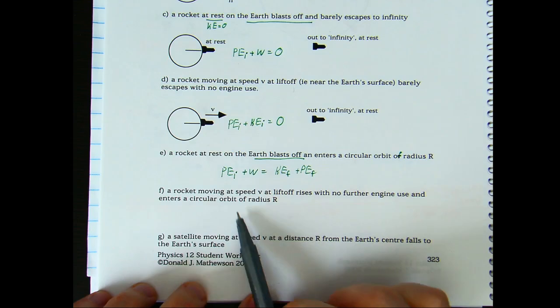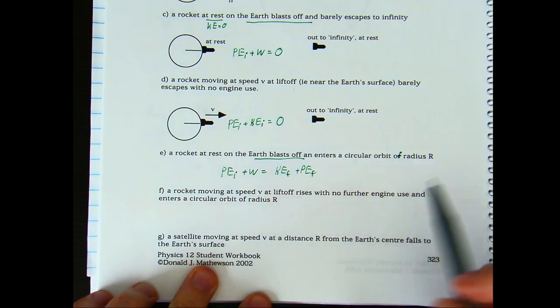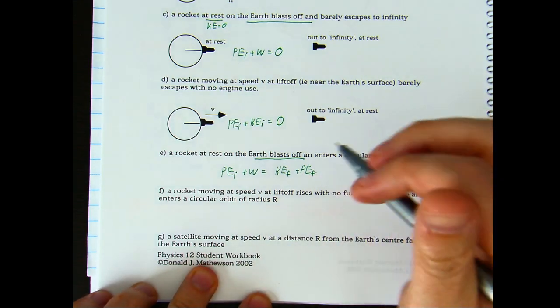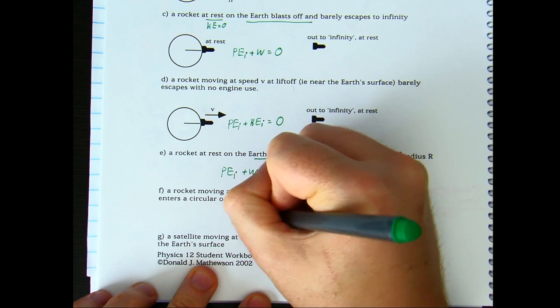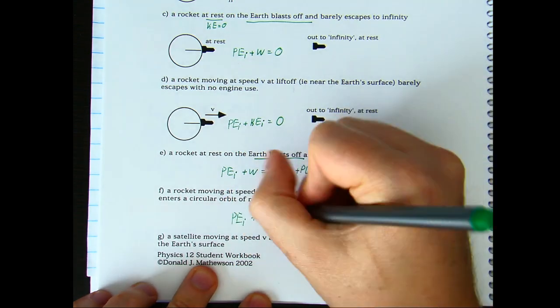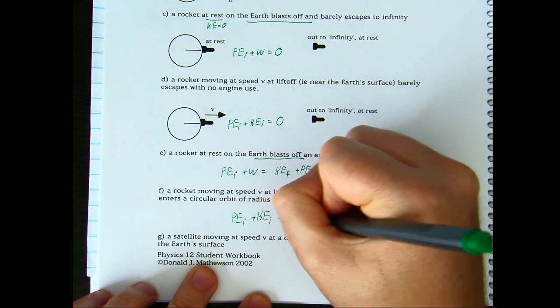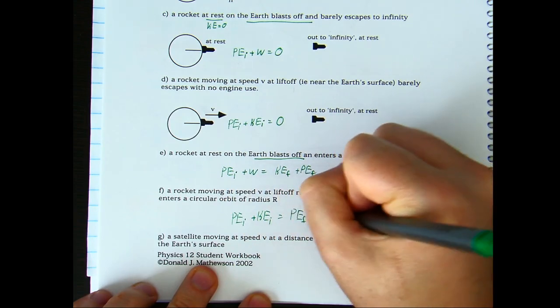We've got a rocket moving at speed v at liftoff, rising with no further engine use. So we've got potential energy to start. We're going to have kinetic energy to start, and it's entering an orbit. So we're going to have potential energy to end and kinetic energy to end.